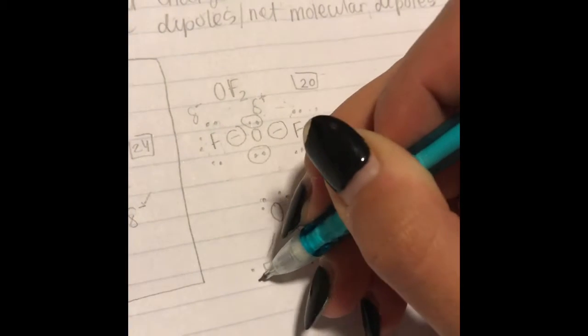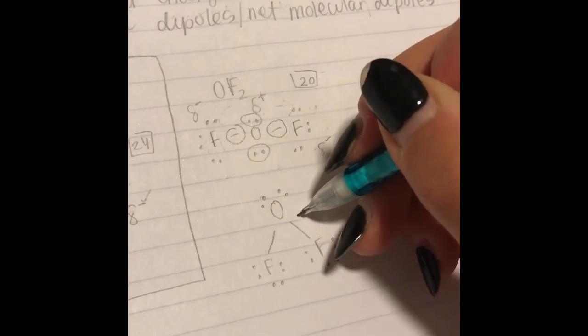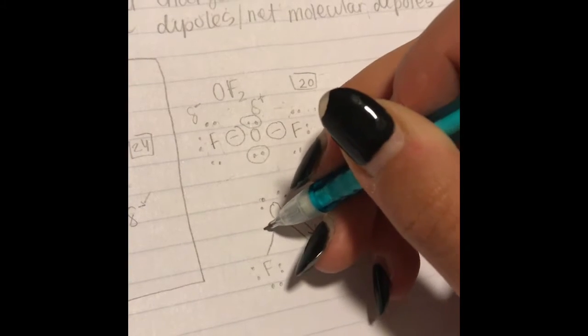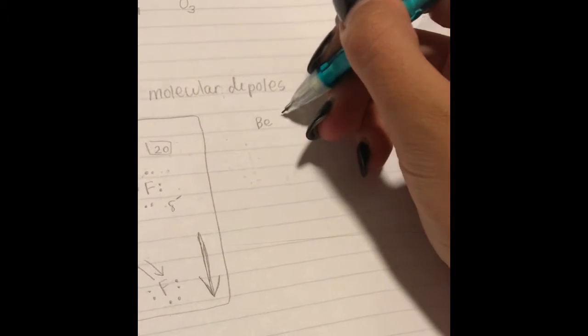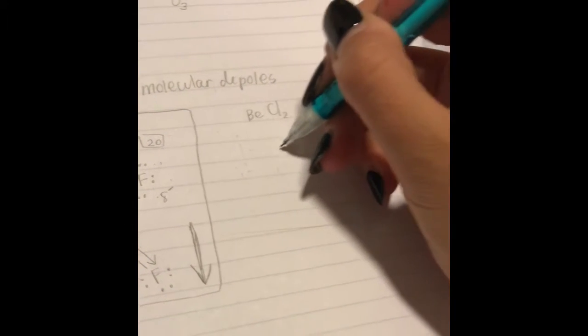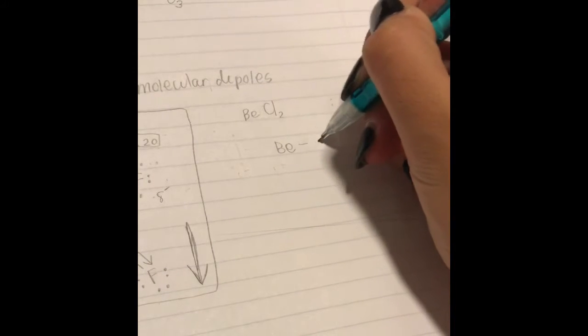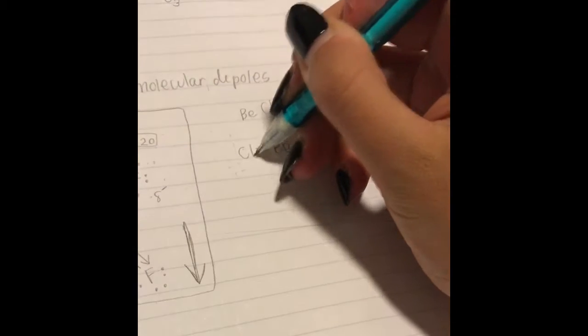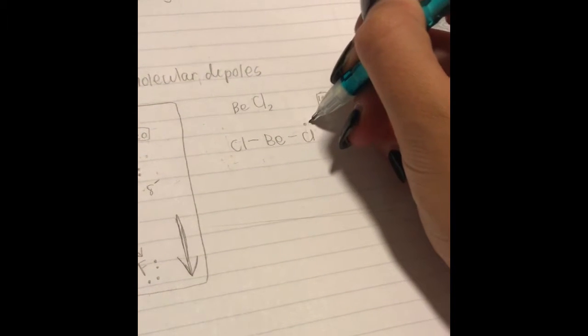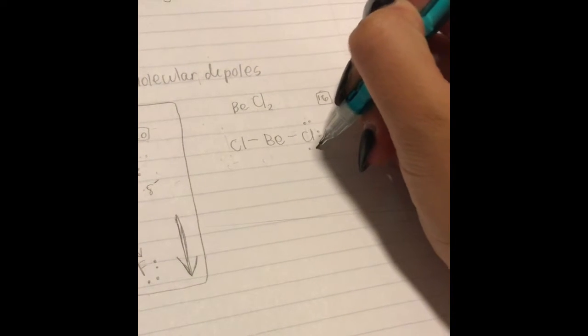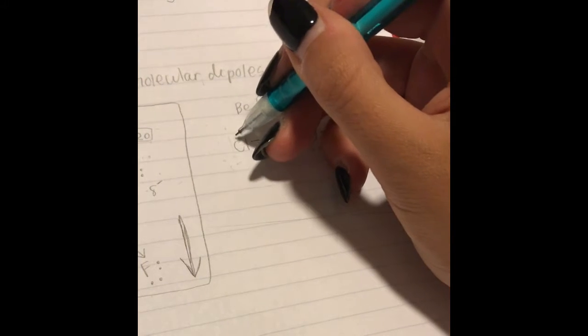This causes the net molecular dipole to point down. This means that the molecule is polar. Chlorine is under fluorine in the periodic table and is the 3rd most electronegative atom, giving it a partial negative charge, and beryllium a partial positive charge. Chlorine does not like double bonds, and beryllium often doesn't have an octet, so this is a good Lewis structure.